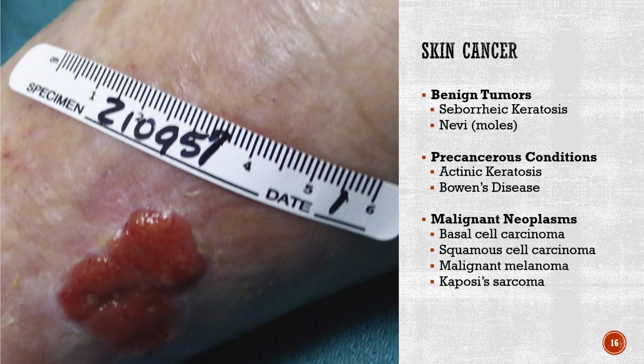Nevi, or moles, are pigmented or non-pigmented lesions formed from melanocyte aggregation and developed early in life. Their appearance is pale brown, black, or flesh-colored, and they can appear singly or in groups. They vary in size and thickness.